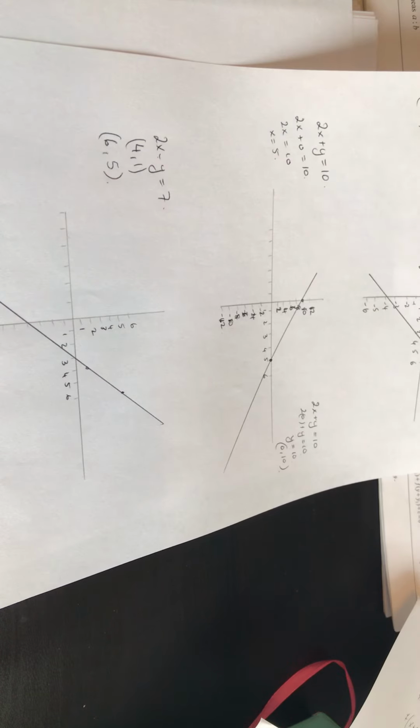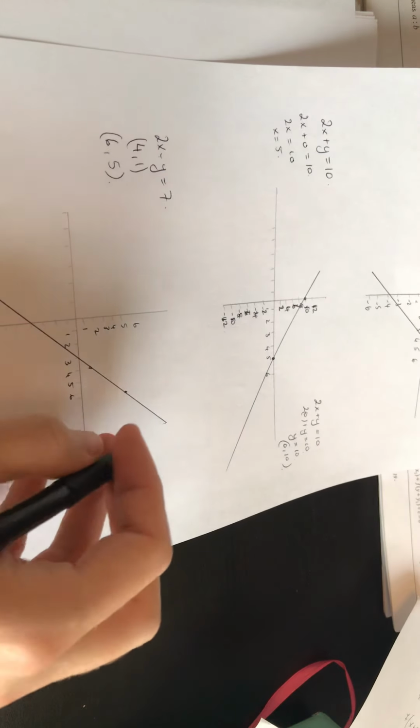And the last one I might just do on this as well. x plus 2y equals 12. I'm going to go for 6 and 3 as a point on that. And so is 4 and 4. Is that right? So let's just try this one. That's 6 plus 6, yeah, is 12. This one is 4 plus 8 is 12, yeah.